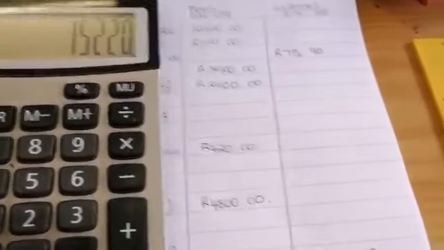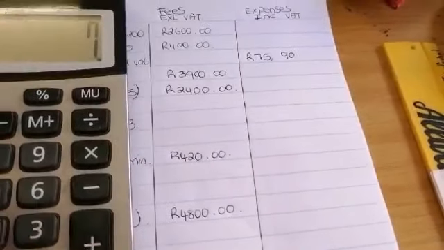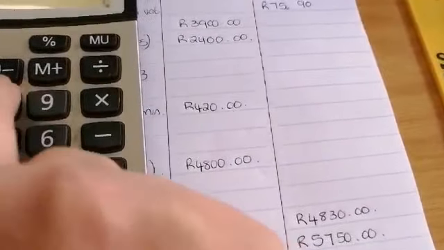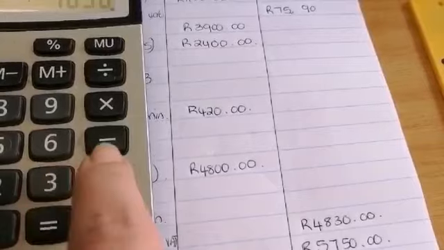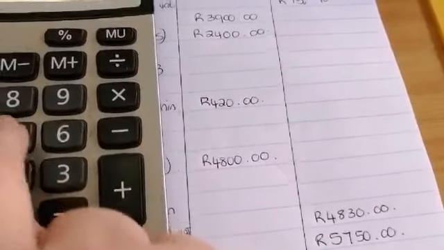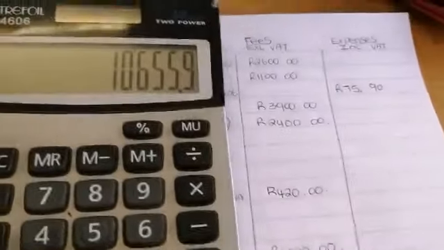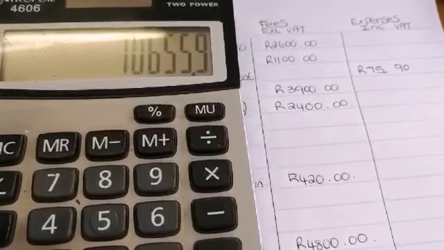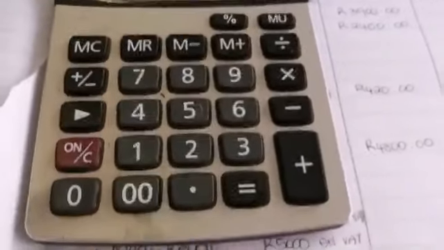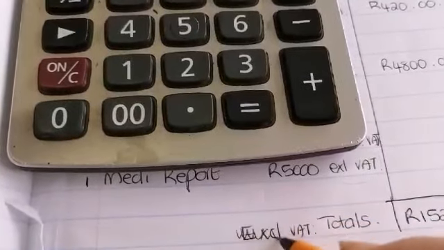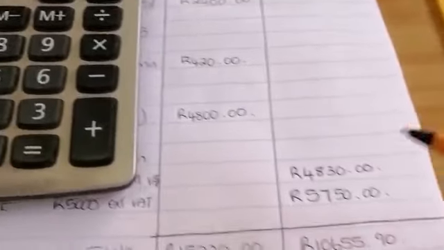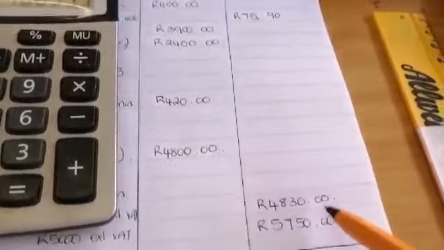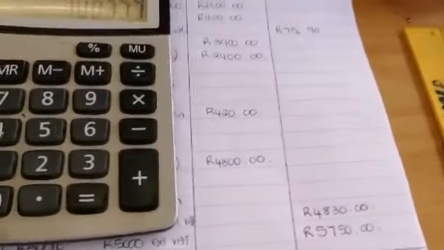And then for your expenses, you're going to do the same. 75.90 plus 4,830 plus 5,750 equals 10,655 Rand and 90 cents. Don't write the excluding VAT in there, because remember, you have already added the VAT into the expenses column. Remember that. It's inclusive of VAT.